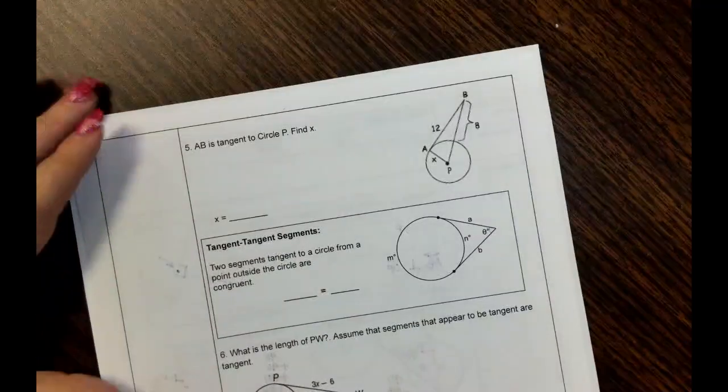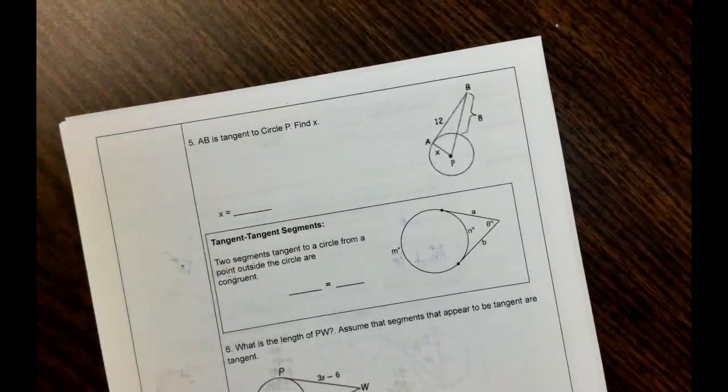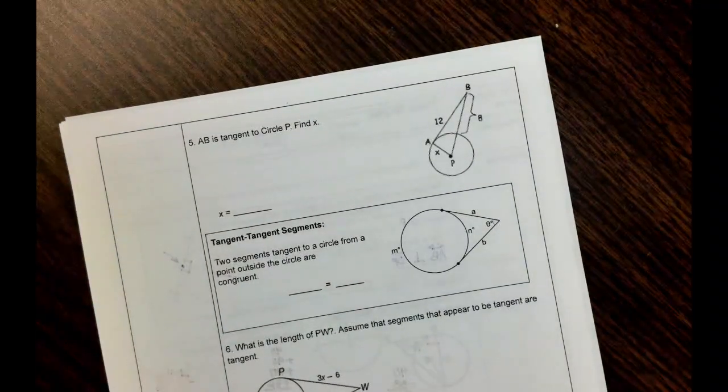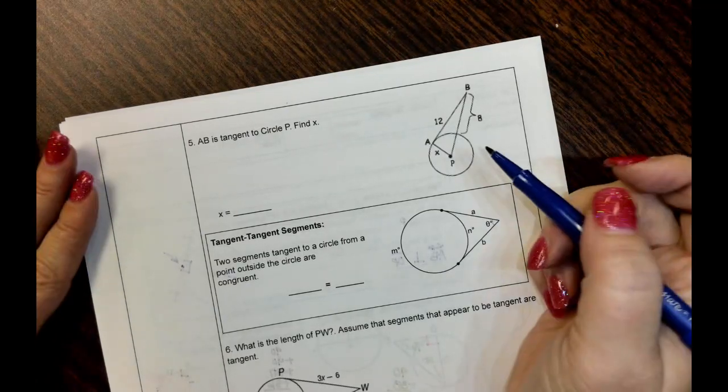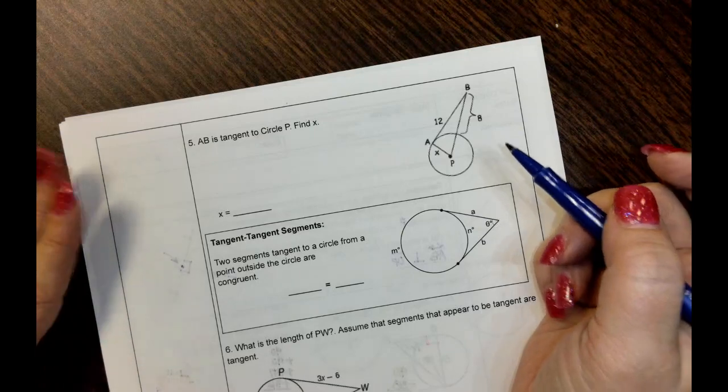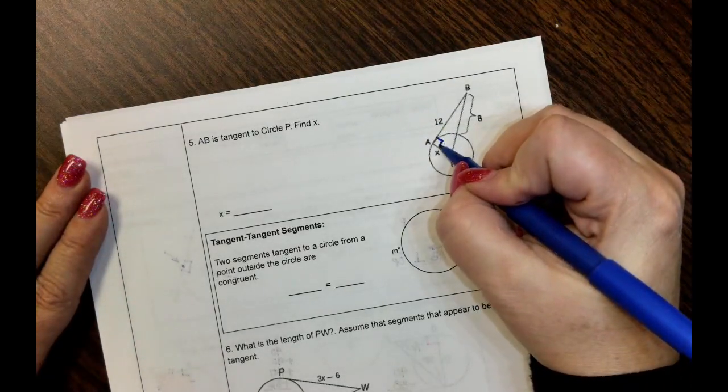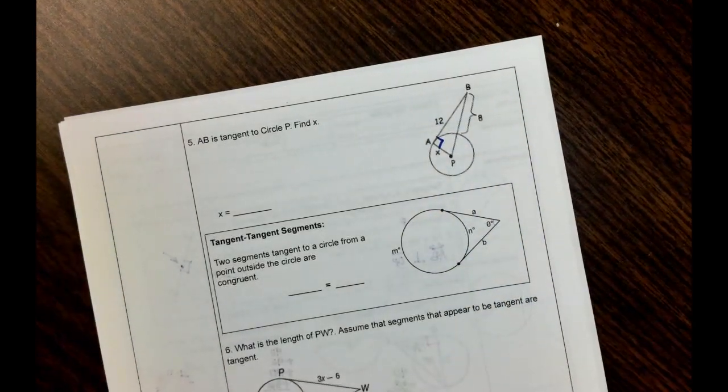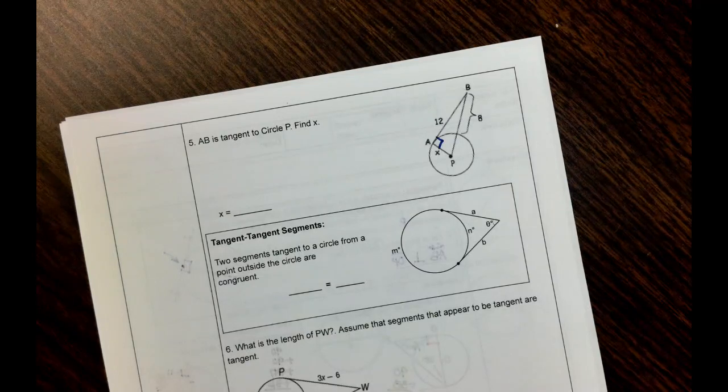Okay, then we've got this one. This one's a little more complicated. It's not bad. The idea behind it is easy. You just have to be careful with the algebra. AB is tangent to circle P. There's a reason that I told you that, and that's because you need to recognize that the radius is perpendicular to the tangent. That creates this right triangle.